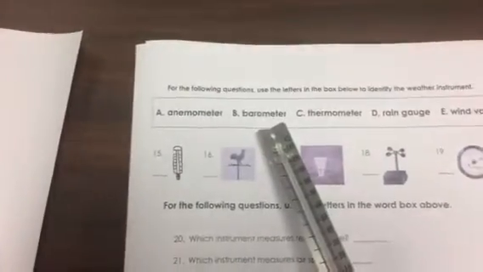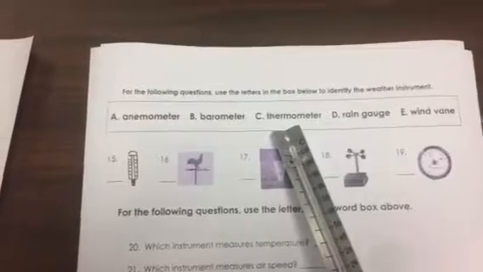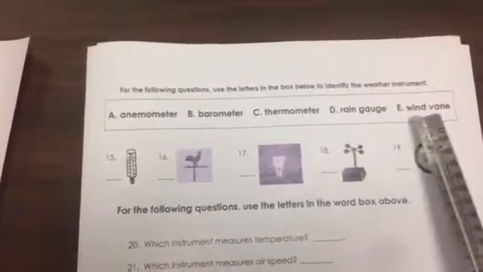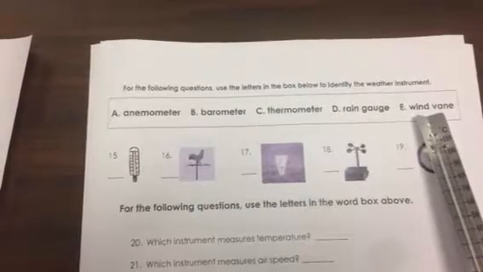Number 15 through 19. For the following questions, use the letters in the box below to identify the weather instrument. A. Anemometer. B. Barometer. C. Thermometer. D. Rain gauge. E. Wind vane.